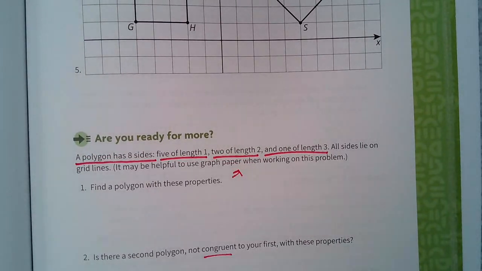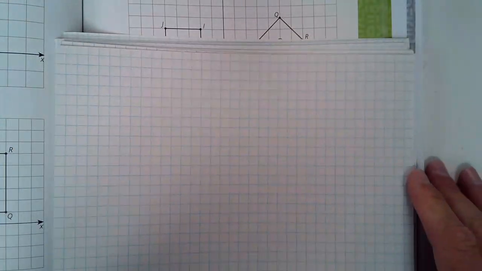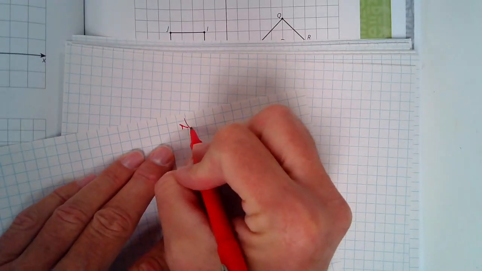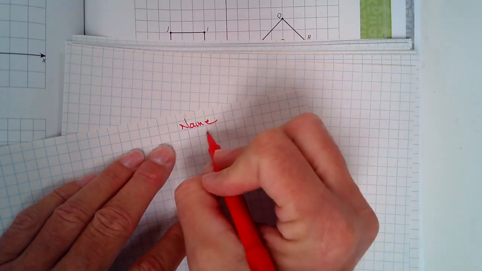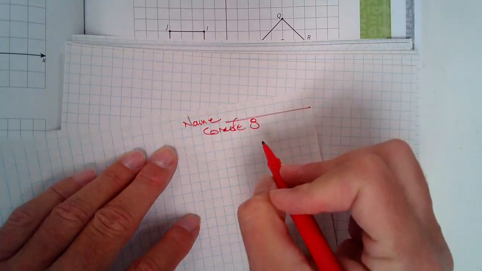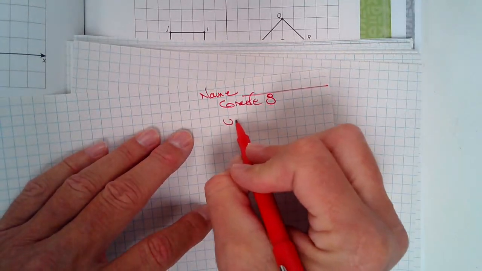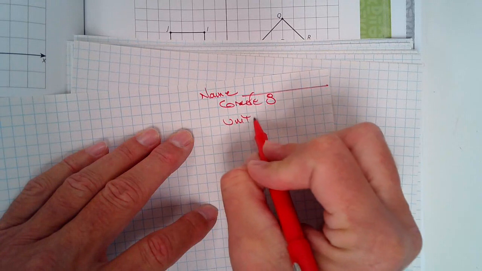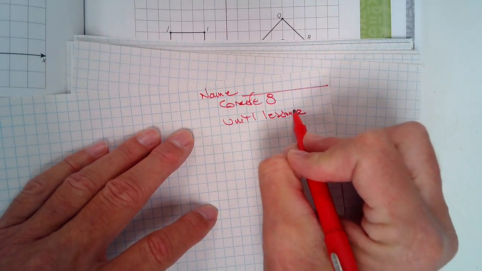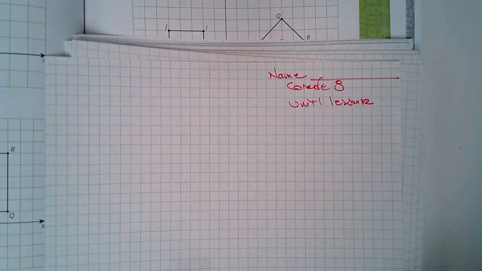I've got these half sheets, and make sure you put your name, grade 8, and then I will put unit 1, lesson 12, so we know what we're looking at when I collect these tomorrow.